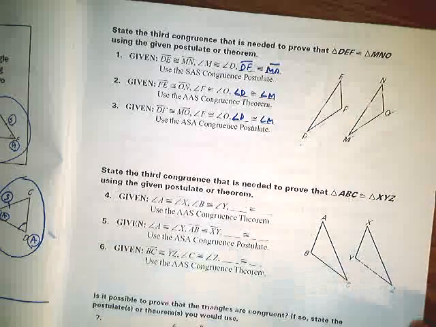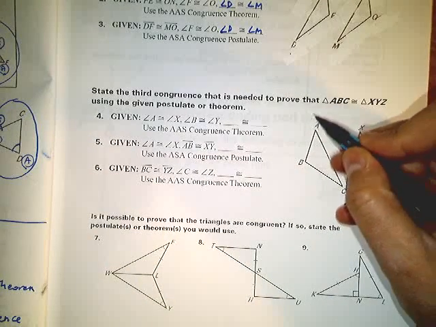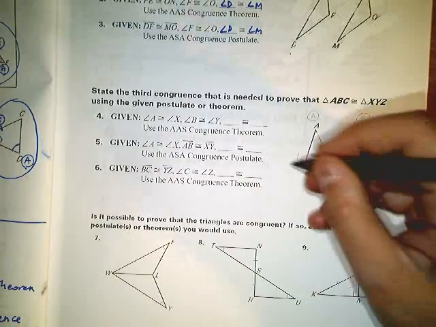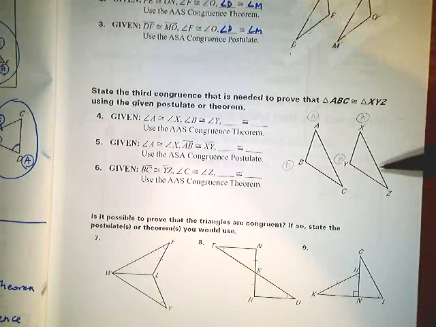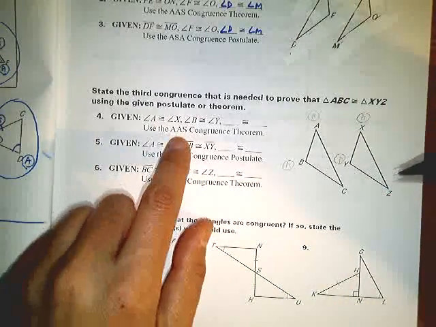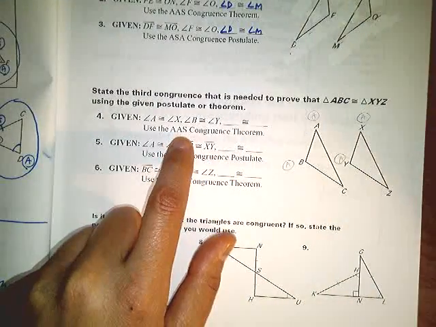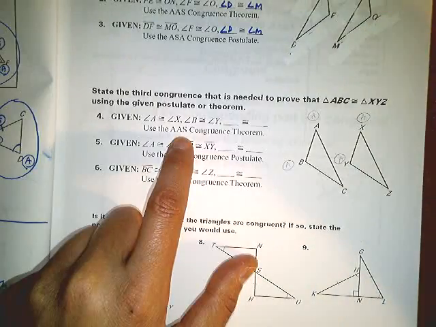On the next one, we can use the same ideas. We have angle A is congruent to angle X. We have angle B is congruent to angle Y. And how would we establish angle-angle-side? Well, on this one, the side cannot be in between the two angles. It has to be next to them. So it can't be this side.